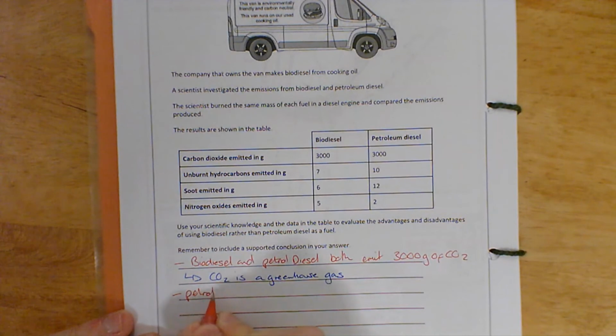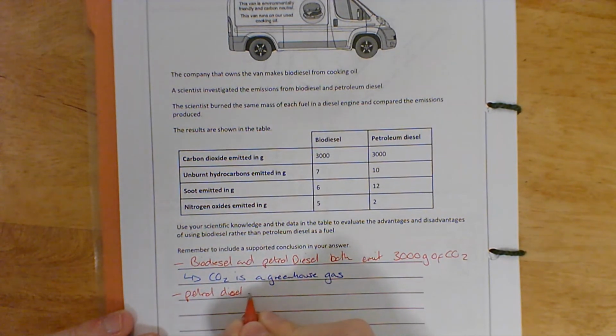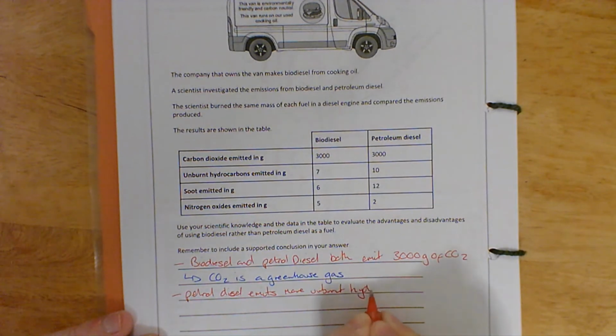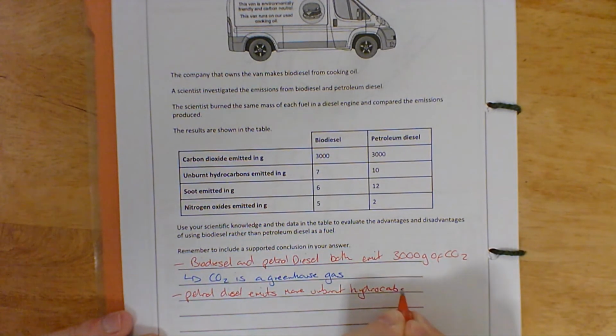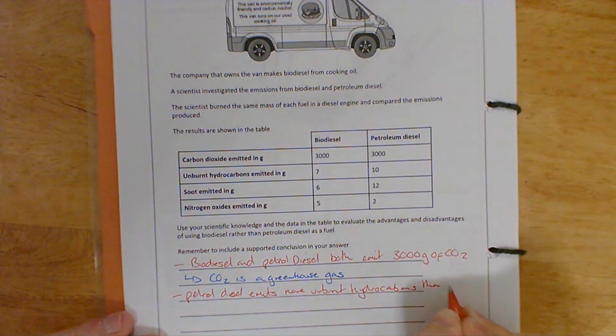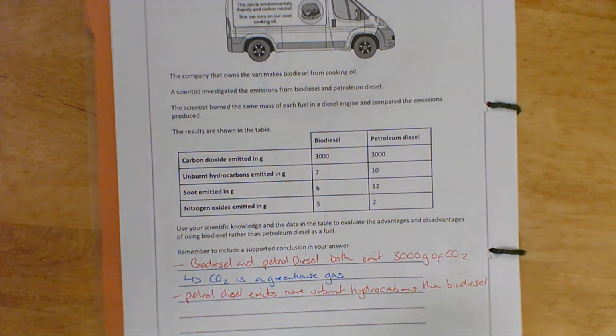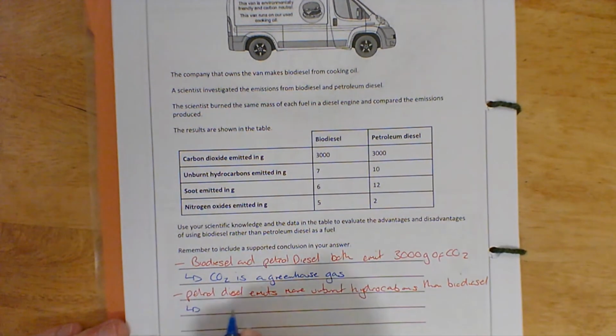Petrol diesel emits more unburnt hydrocarbons than biodiesel. And the problem with the unburnt hydrocarbons is they contribute to global dimming.